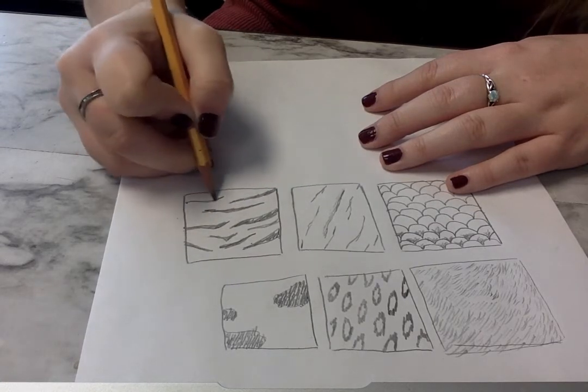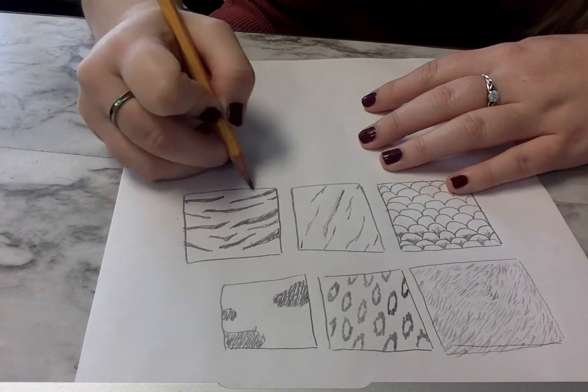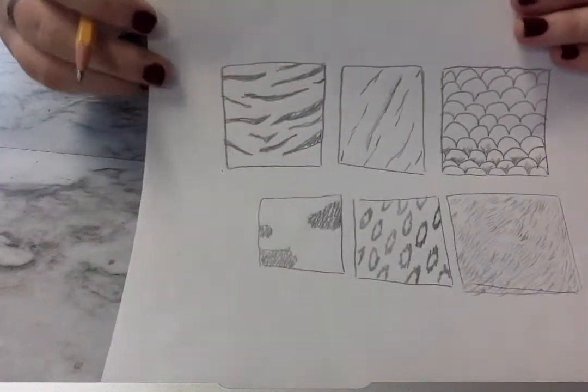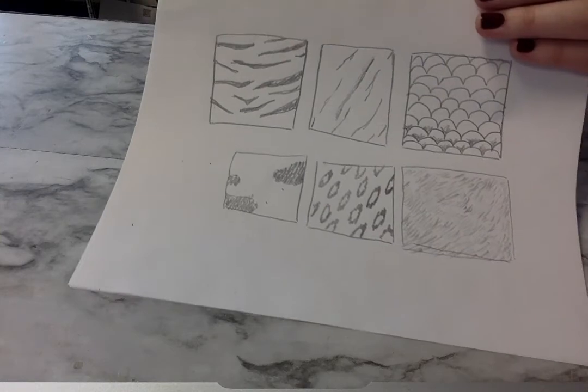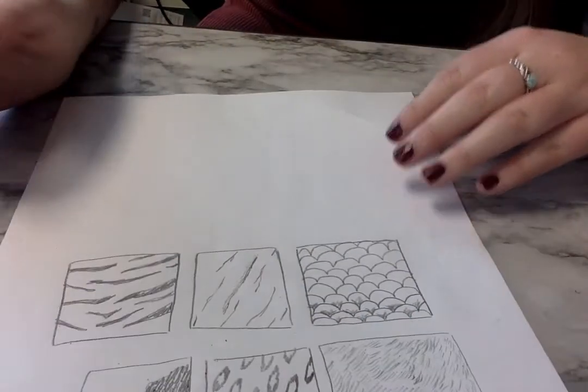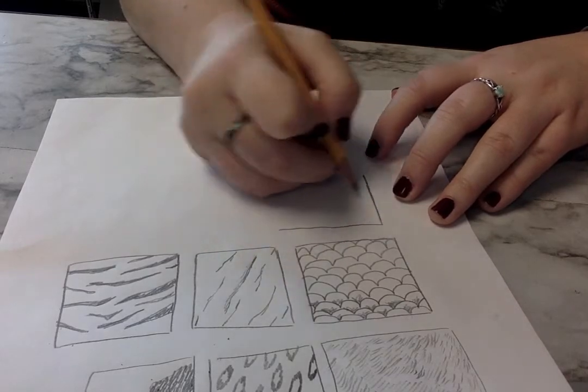I'm just doing some tiger stripes. I could add those lines of texture of fur if I wanted for these. So tiger stripes versus wrinkles. Let's see, maybe I can try like a shell or reptile-y kind of texture.